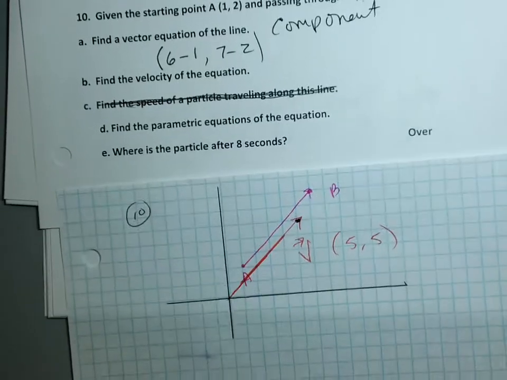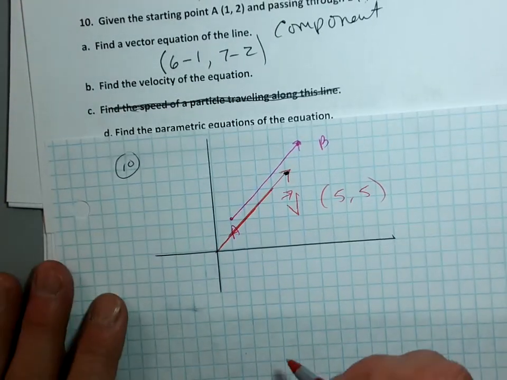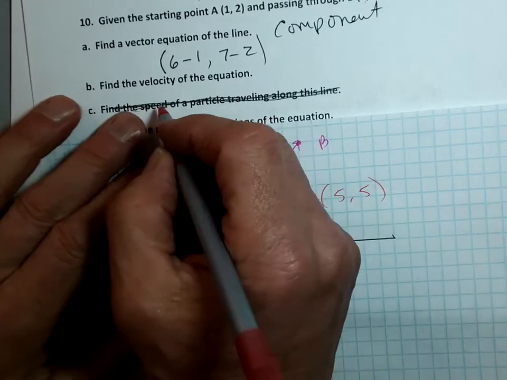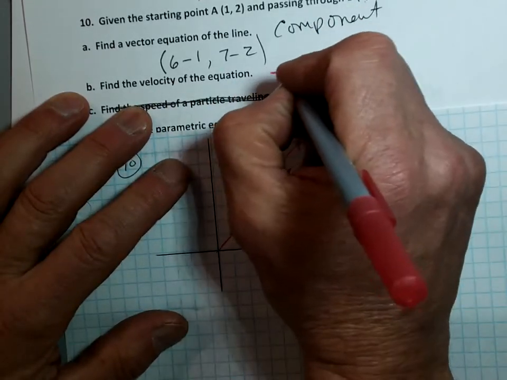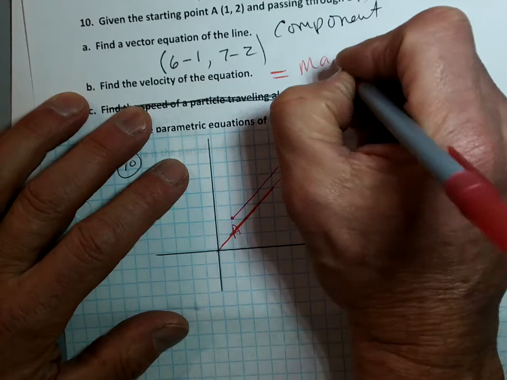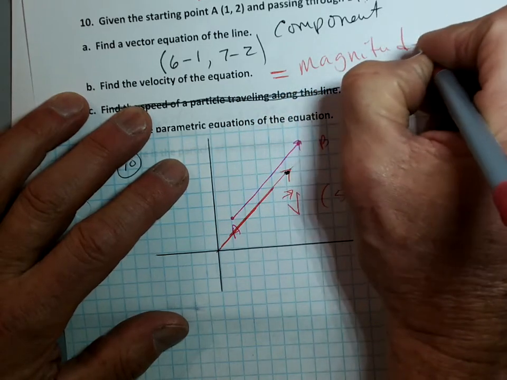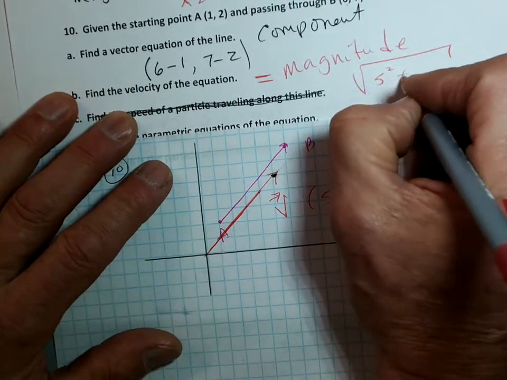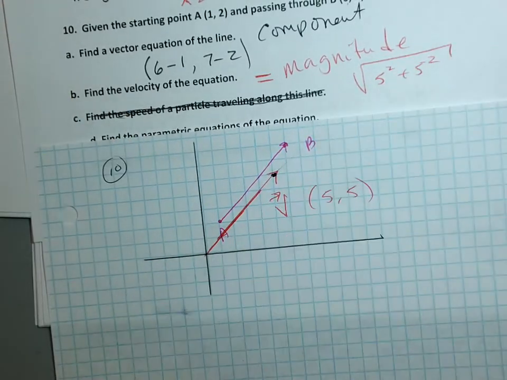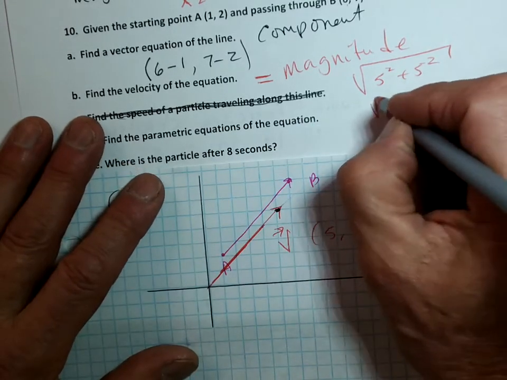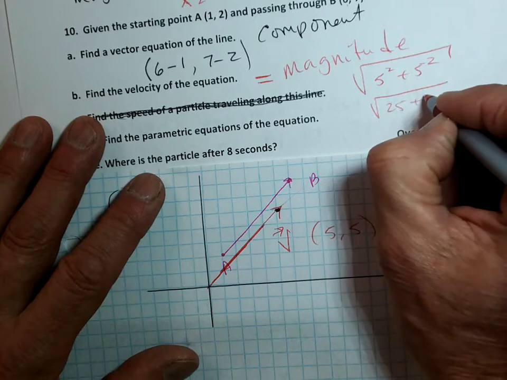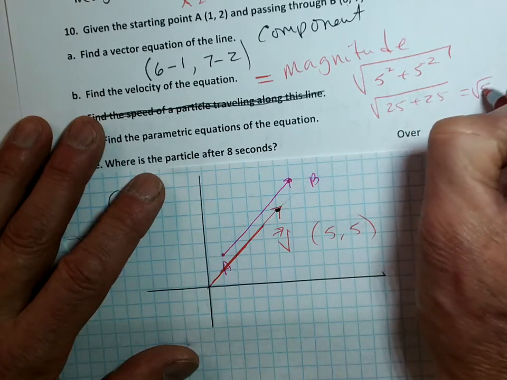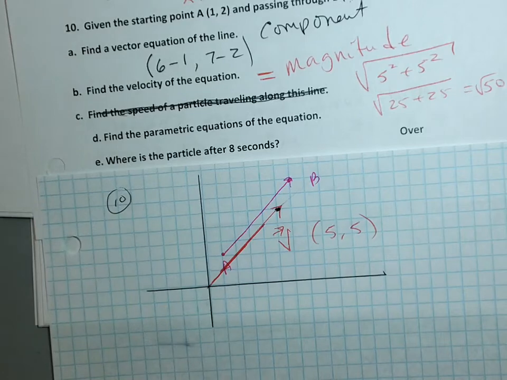Now, the velocity is its length. If this were speed, the velocity is the magnitude. Isn't it just the square root of 5 squared plus 5 squared? Pythagorean theorem, square root of 25 plus 25, square root of 50. So my speed, or my velocity, is the square root of 50.